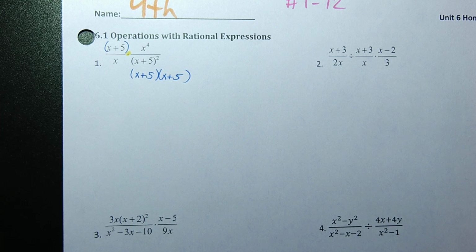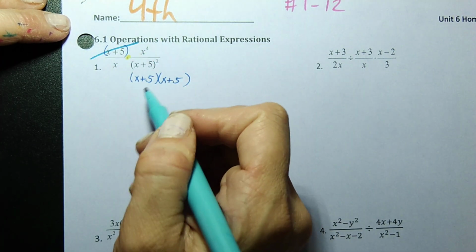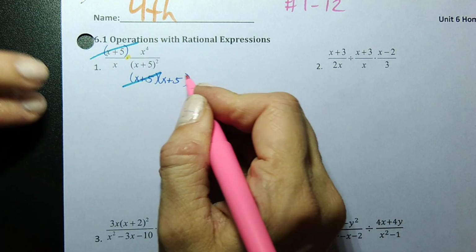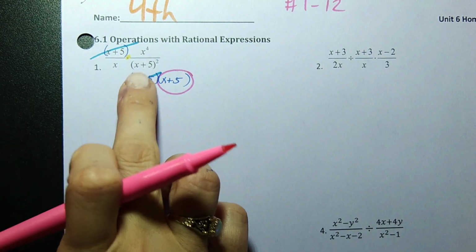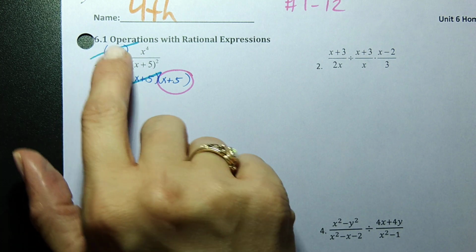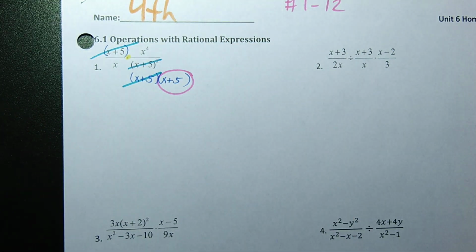I like to expand it out to say that x plus 5 squared means there are 2 of them. That way, when I go to cross off, x plus 5 crosses off with the x plus 5, and I am left with 1x plus 5. If you wanted to use the x plus 5 squared, just note if I take 1 out from here, I'd still be left with 1x plus 5. So it's up to you. I personally like to expand it out, but you can just work with the power if that works for you.